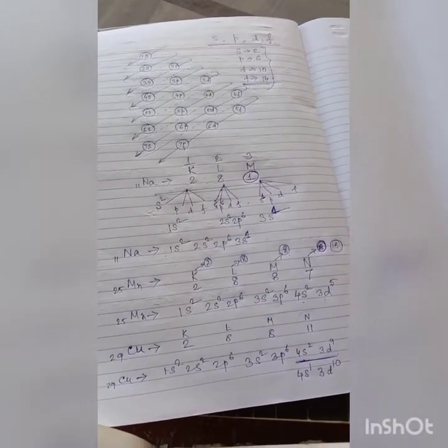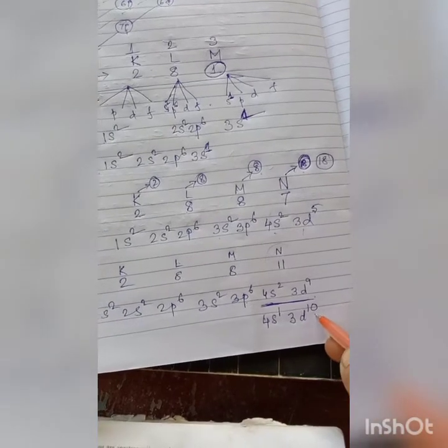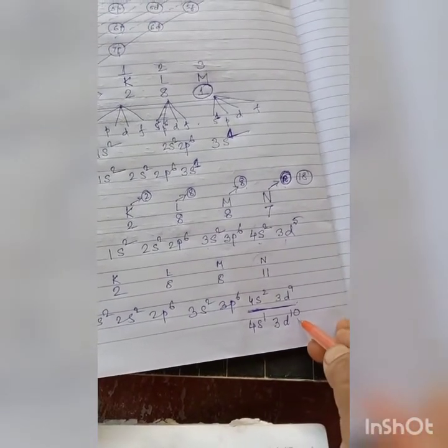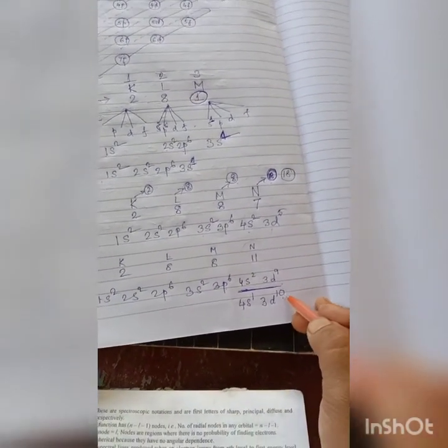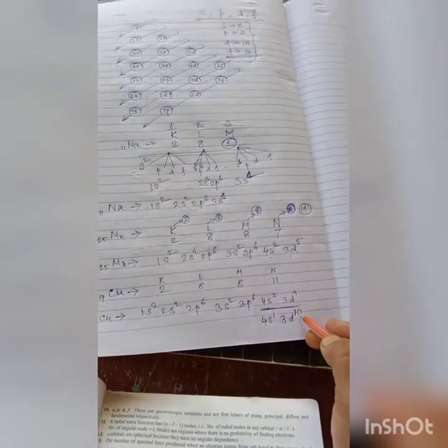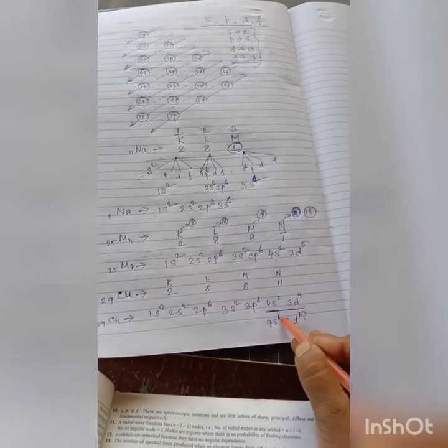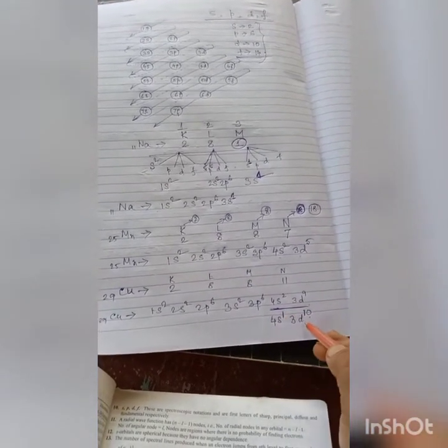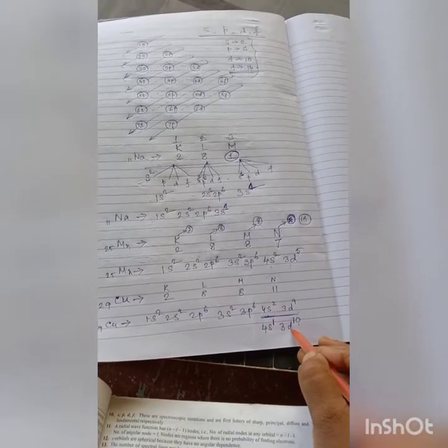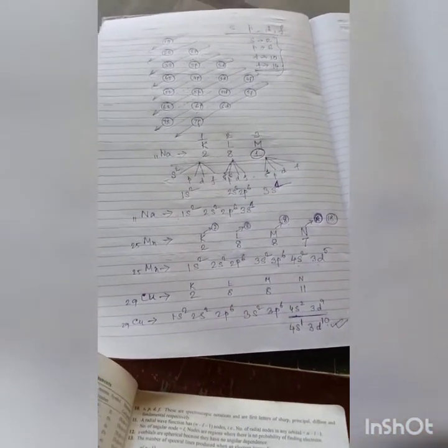Okay, because the maximum electron holding capacity of the d orbital is 10, we know that. Half filled and fully filled shells are a more stable configuration for elements. So we put 1 electron in the s orbital and we fill the d orbital completely. This configuration is more stable than the other.